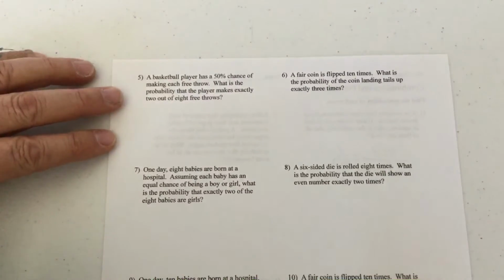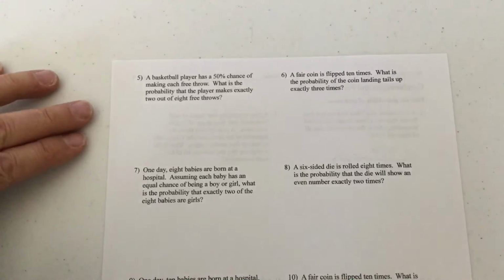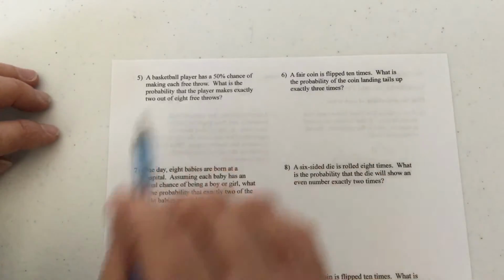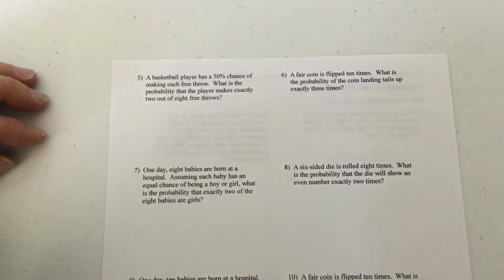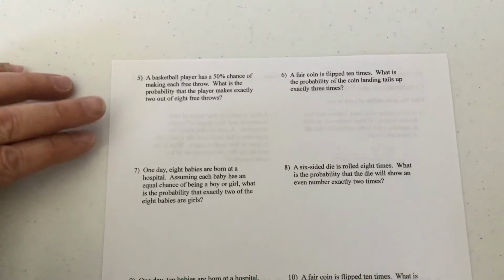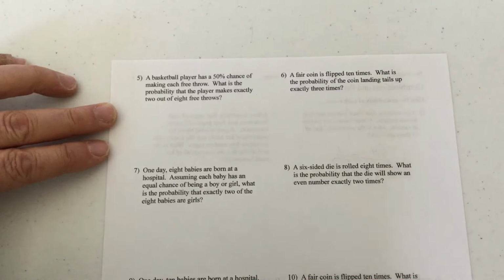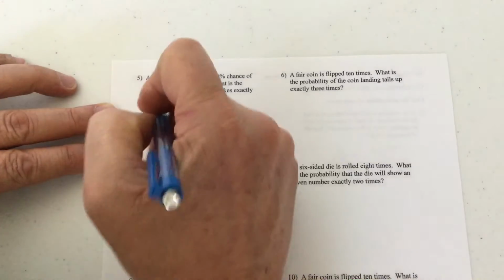Number 5 takes it to a new level. We're starting out with a 50% chance on the next 4 problems here, but I'm going to do them as if they might be 25% chance or 30% chance or anything like that. So, we have a basketball player who has a 50% chance of making a free throw. What is the probability that the player makes exactly 2 out of 8?